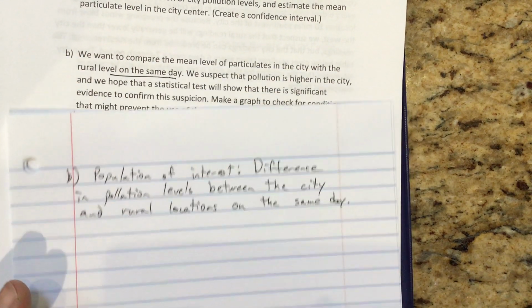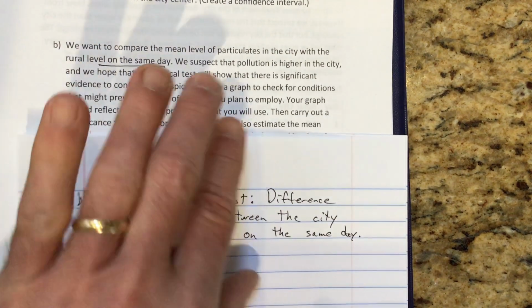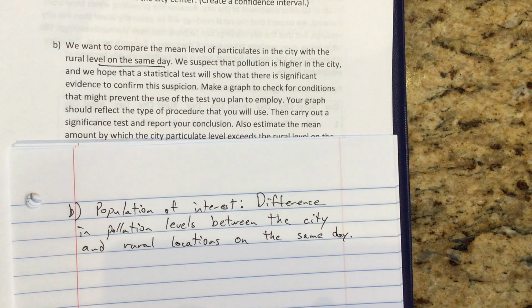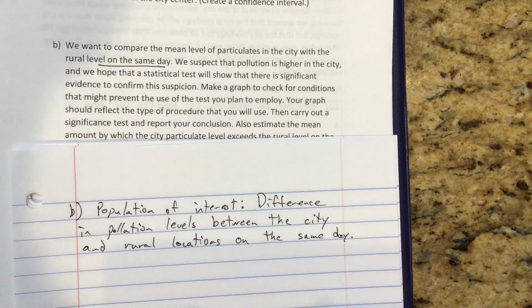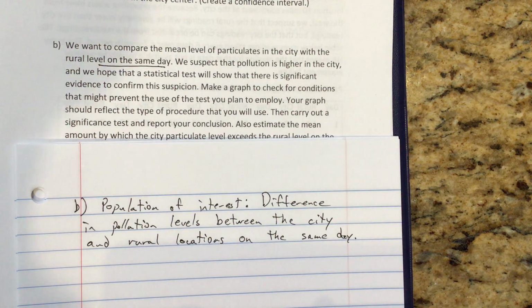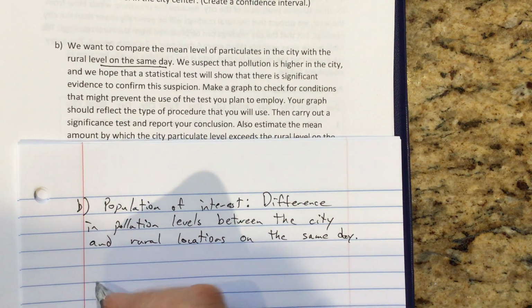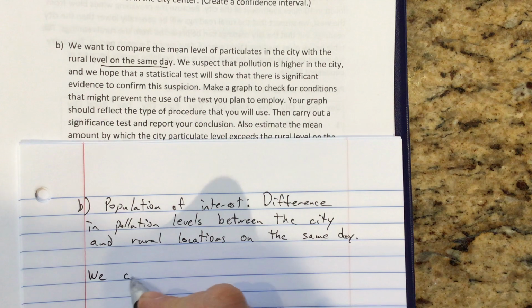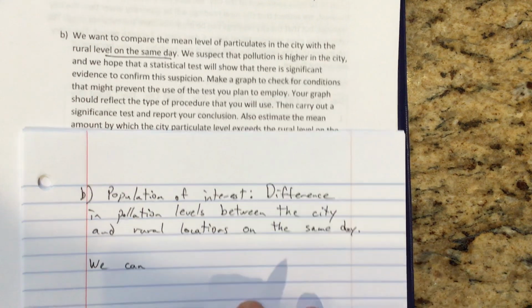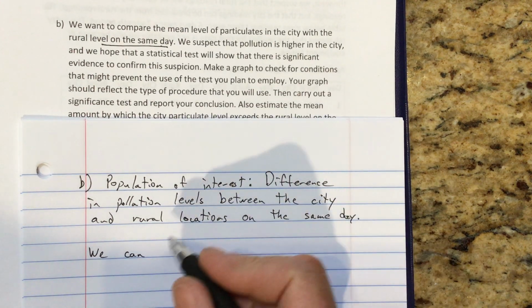Okay. So we now need to do our checks. We already mentioned that we can consider the data to be an SRS. We'll go ahead and mention it again. Well, not necessarily an SRS, but a random sample, an unbiased random sample.